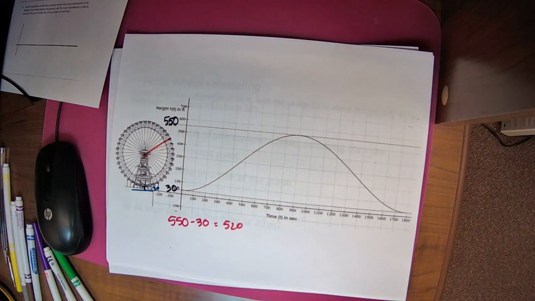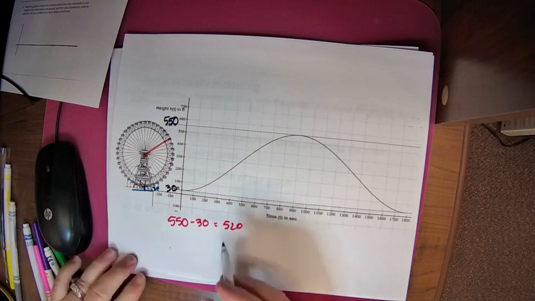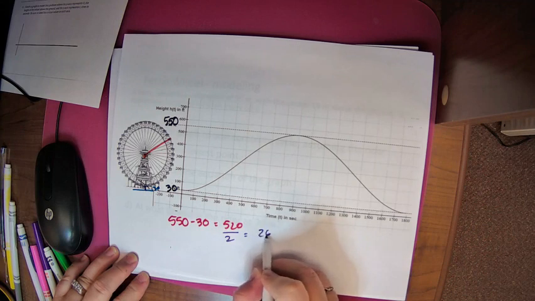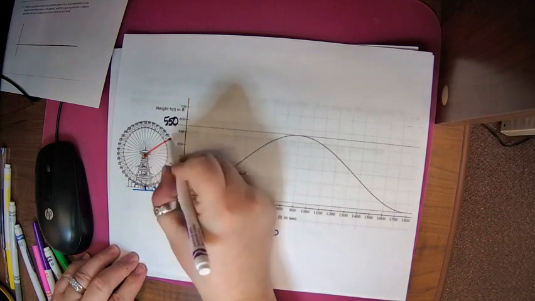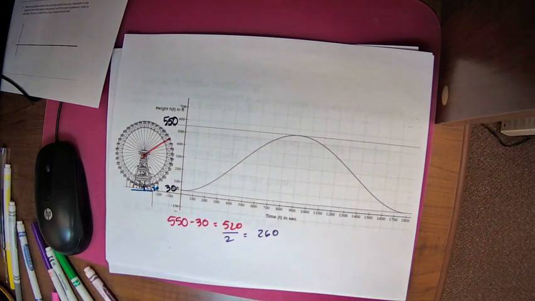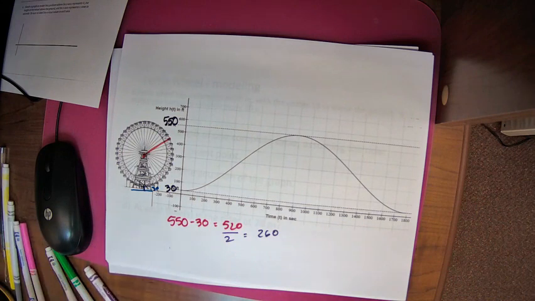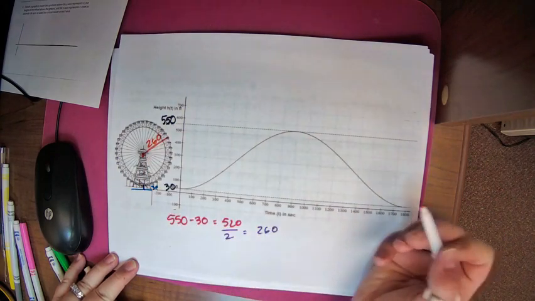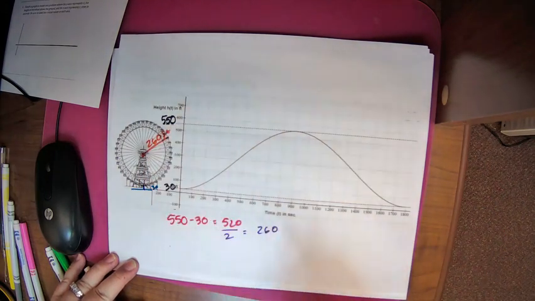The radius has to be halfway between those two, so we're going to take 520 and divide by 2. That gives me 260. So my radius from the center, the shaft, out would be 260 feet.